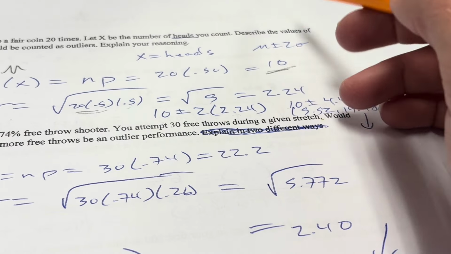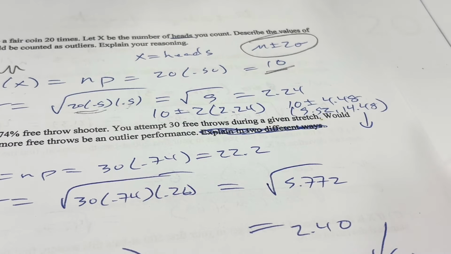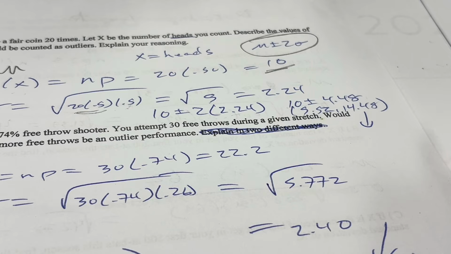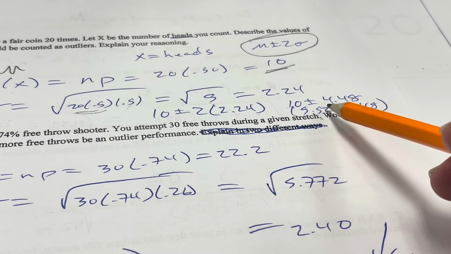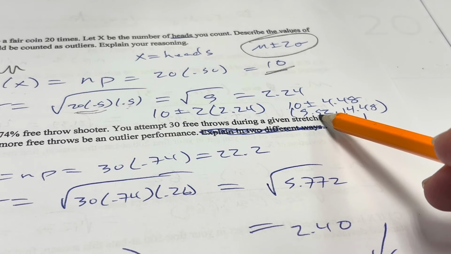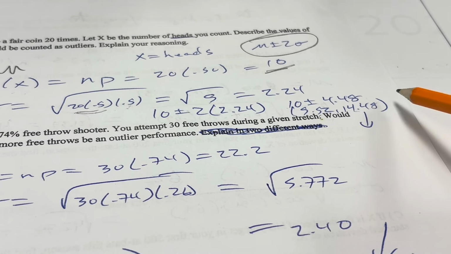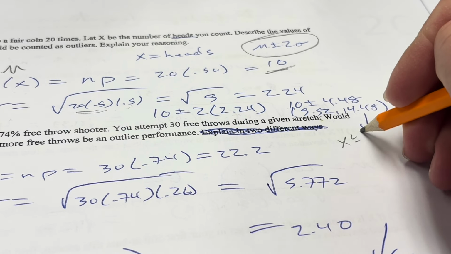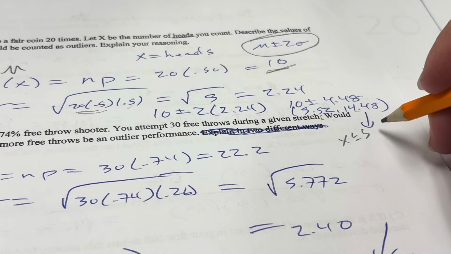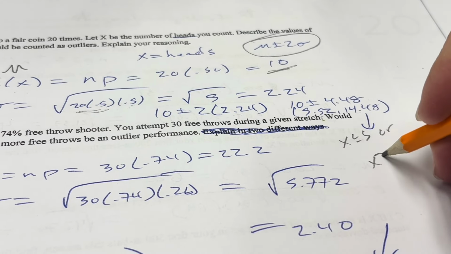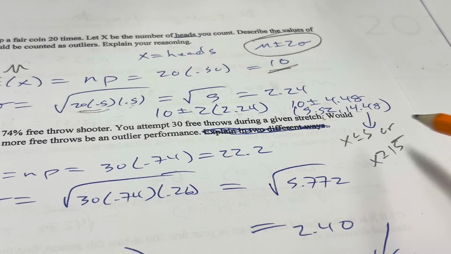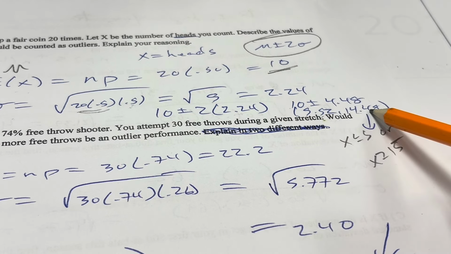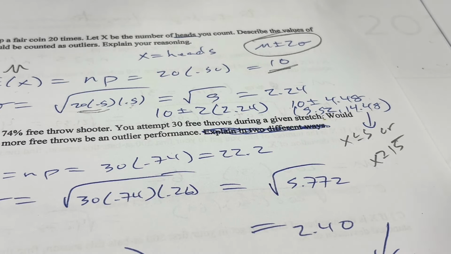To be counted as outliers means you're going to be outside of the mean plus or minus 2 standard deviations. So I would expect 5.52 to 14.48. If I had 5 or less, that would be an outlier situation, or if I had 15 or more. If I had 6, not an outlier. If I had 14, not an outlier. Unexpected result, but not an outlier.